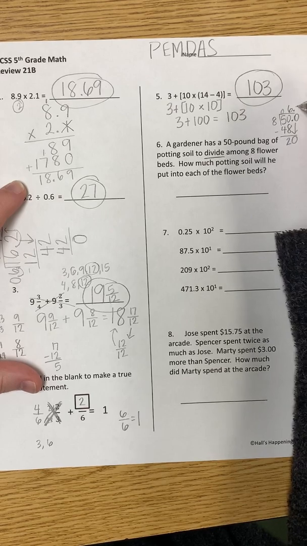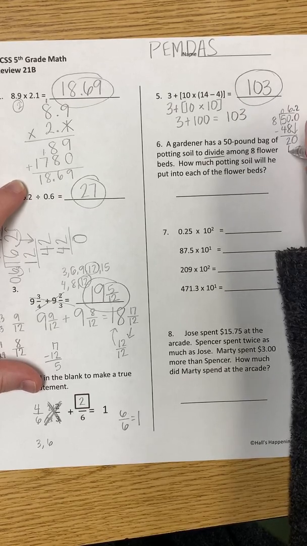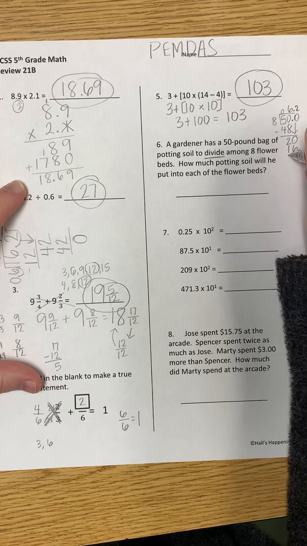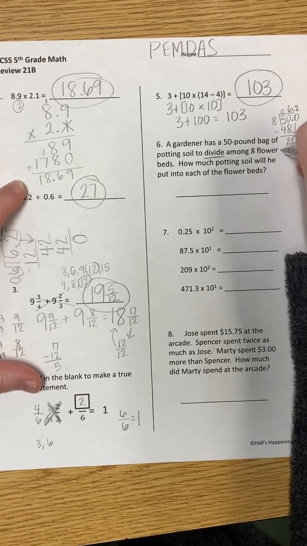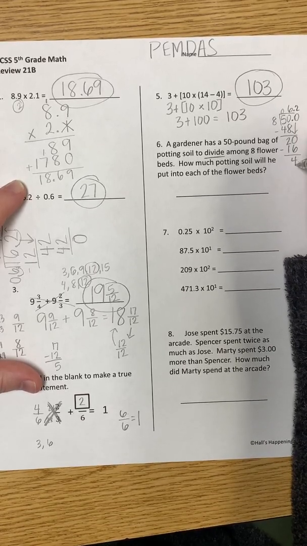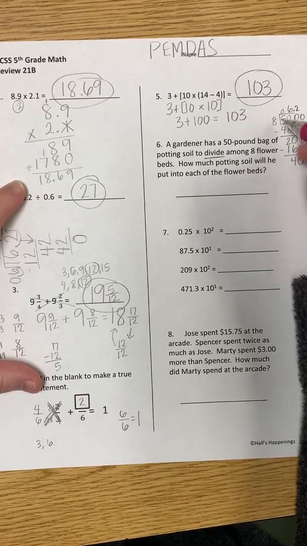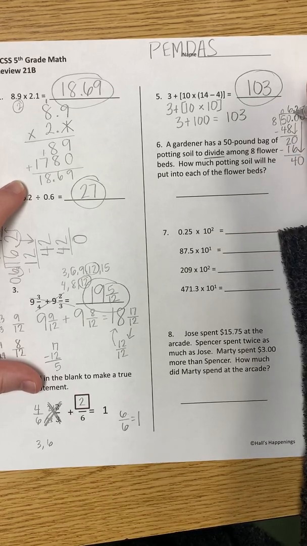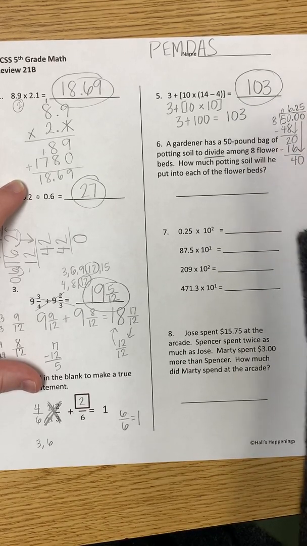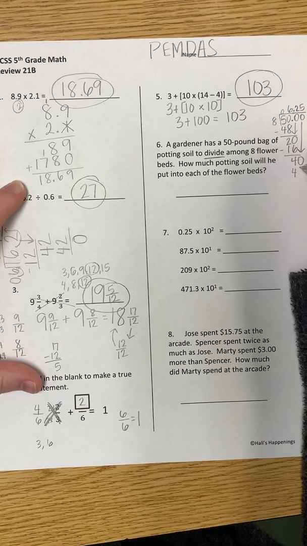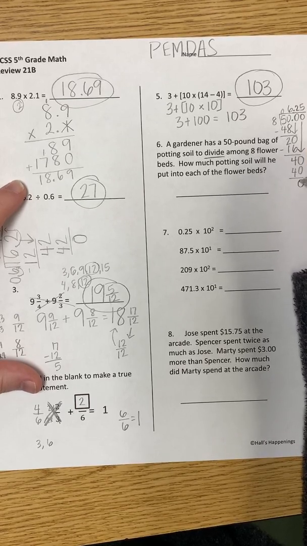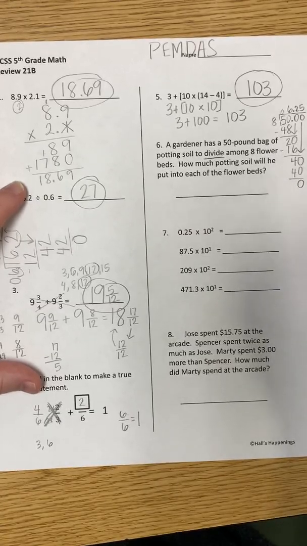Well, it can go in 2 times because 2 times 8 is 16. 20 minus 16 is 4. So now I'm going to add another 0 and bring it down. How many times can 8 go into 40? It's 5 because 5 times 8 is 40, which gives us a 0 remainder.